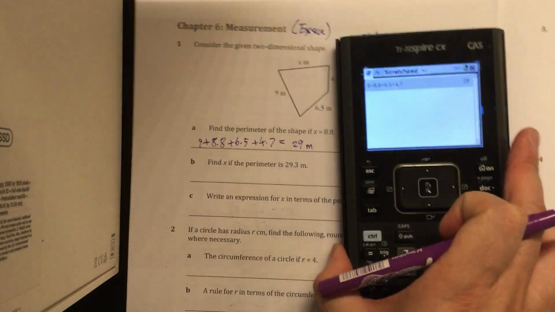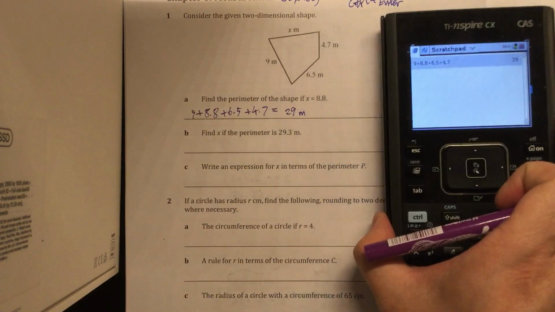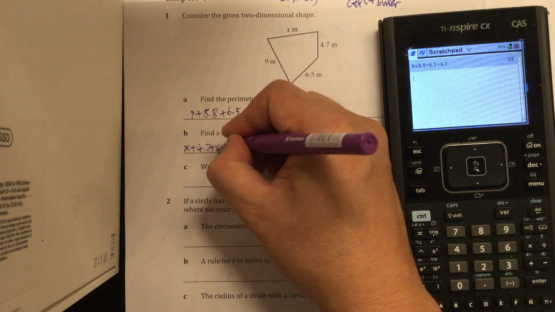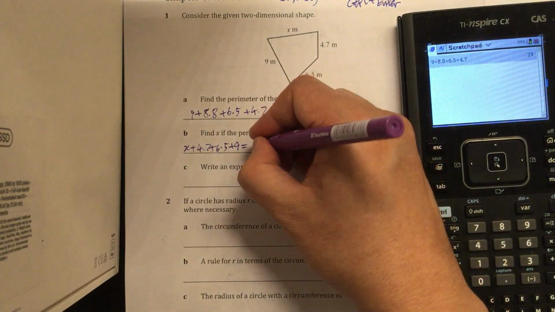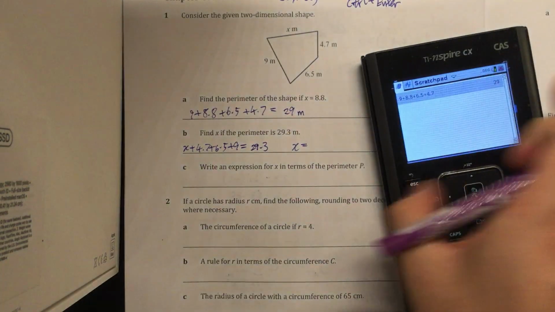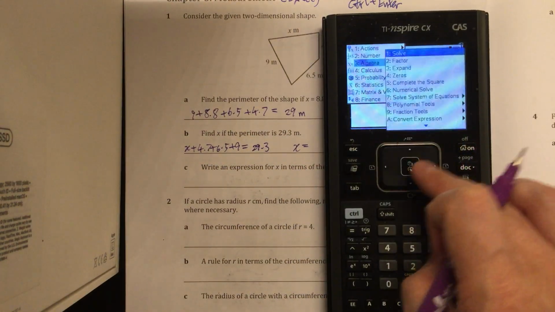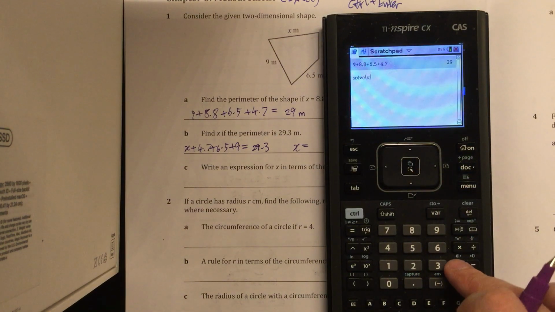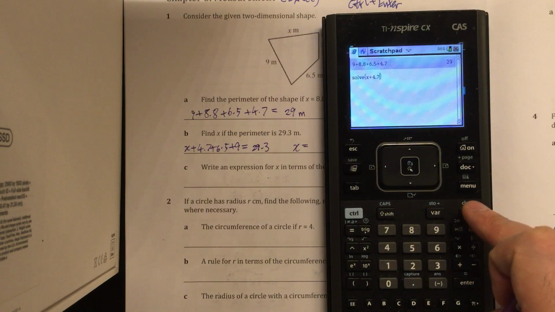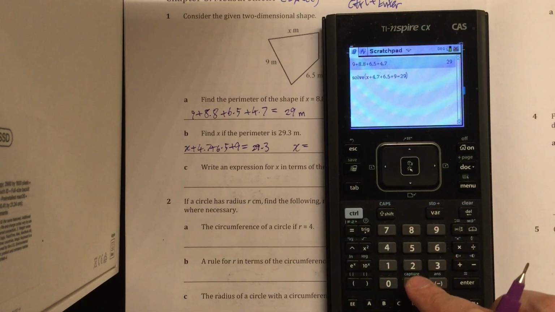Find the value of x if the perimeter is 29.3. So basically, x plus 4.7 plus 6.5 plus 9 equals 29.3. You simply solve for x, okay? Simply solve for x. So manual algebra solve. So x plus 4.7 plus 6.5 plus 9 equals 29.3.